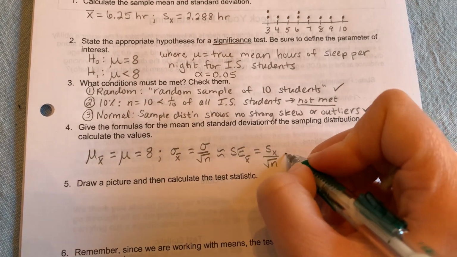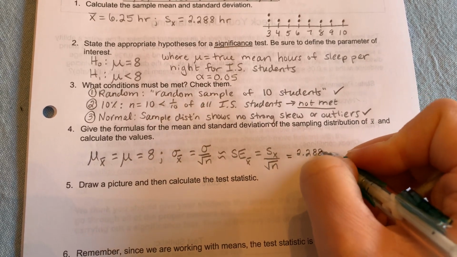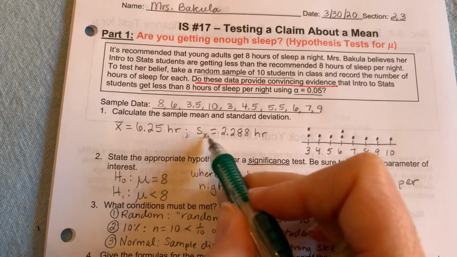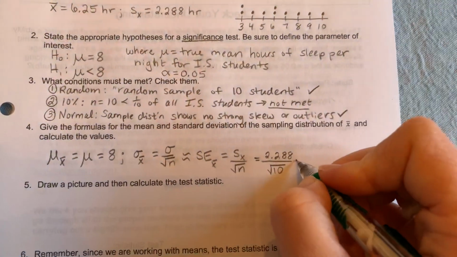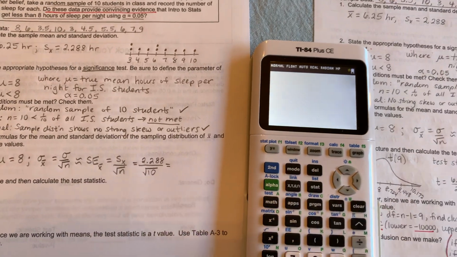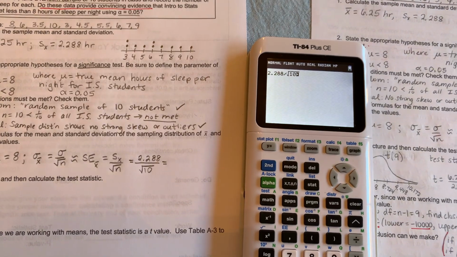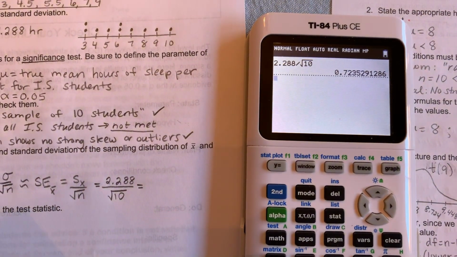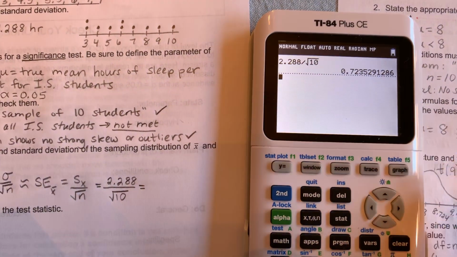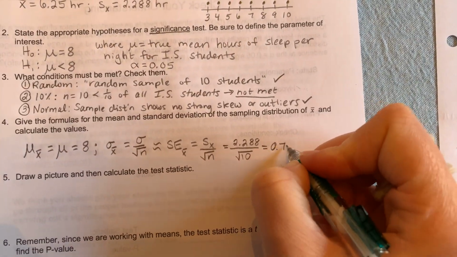Now we can calculate that. We know the sample standard deviation, we wrote it down above, is 2.288 divided by the square root of n, which is 10. Again, I calculated the sample standard deviation up here. Okay, so now I can calculate that. 2.288 divided by the square root of 10. Okay, and I get 0.7235. I think 3 decimal places is enough, so I'm going to round to 0.724.